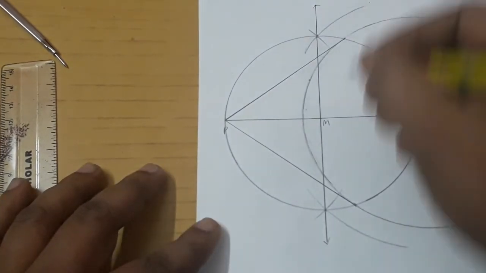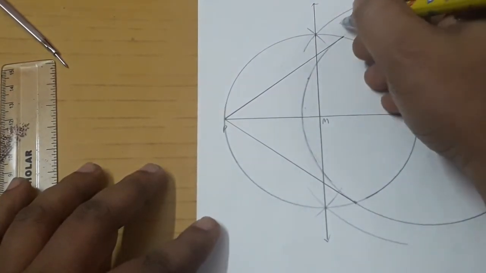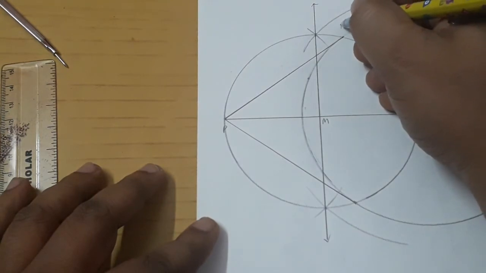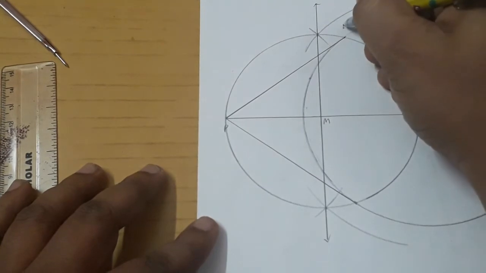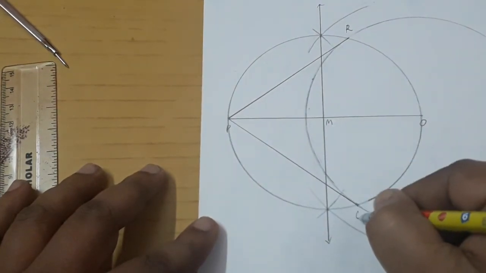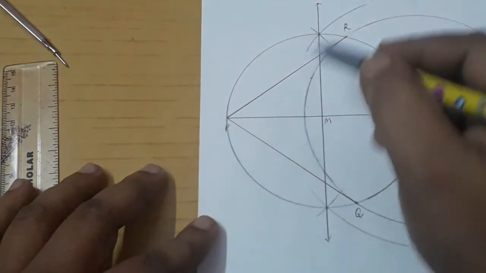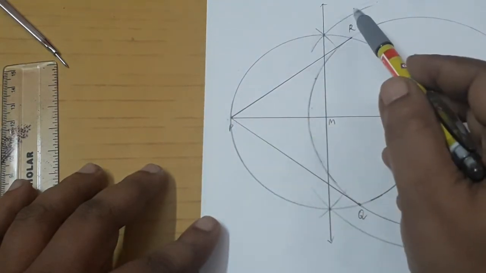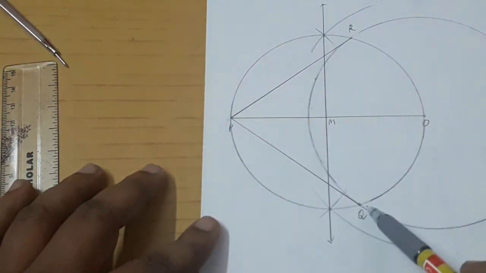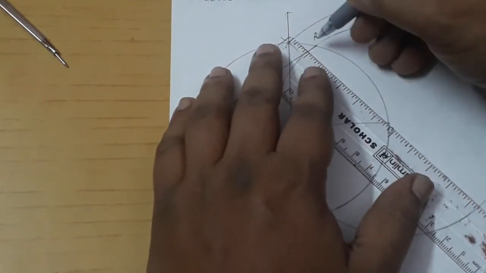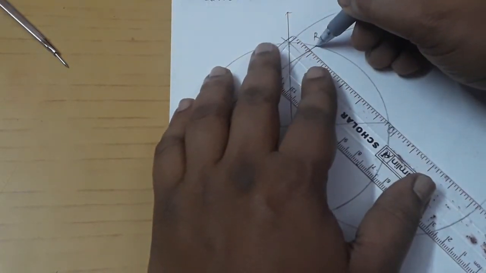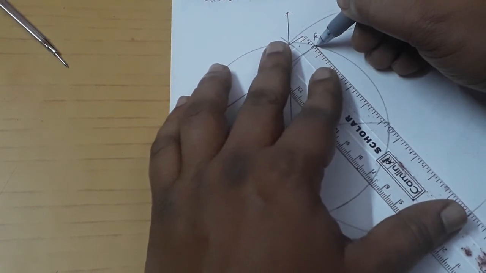This way we get two tangents out here, and we mark this as R, and this one we mark as Q. So we've drawn two tangents here, PR and PQ, and what we'll do is draw a dotted line from R to O.